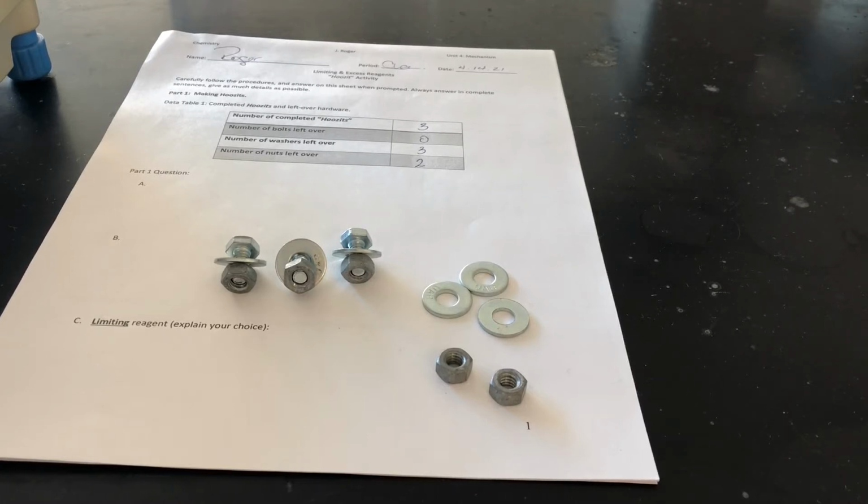We know that 17 grams of washers gave us 6 of them. So how many grams of washers are we going to weigh to make our 4 Hoozits? So now pause the video and take some time to think about your calculations.